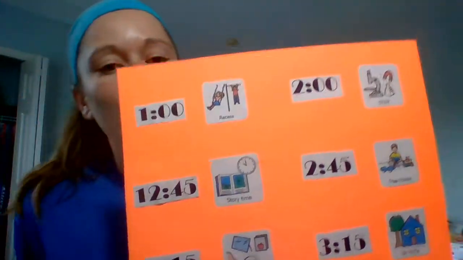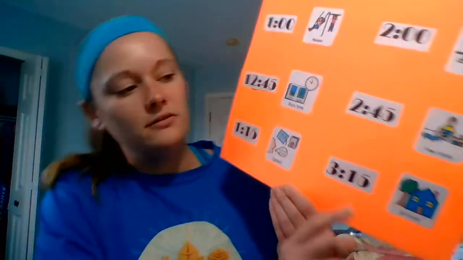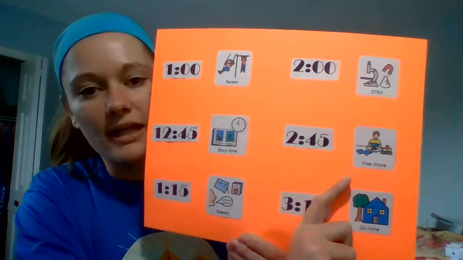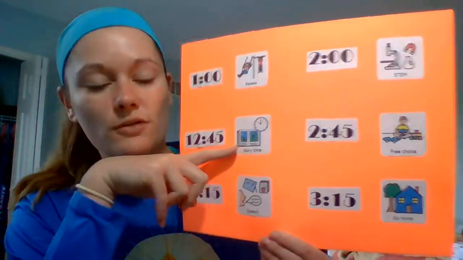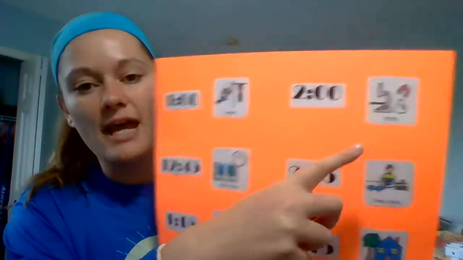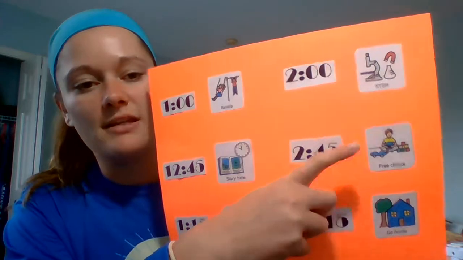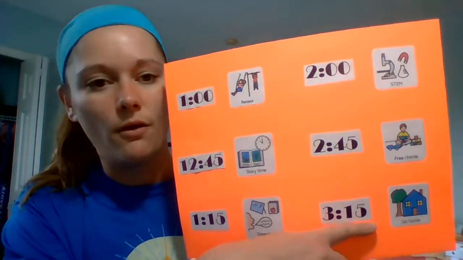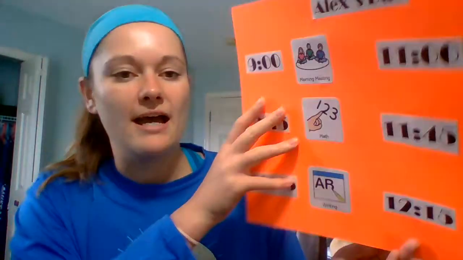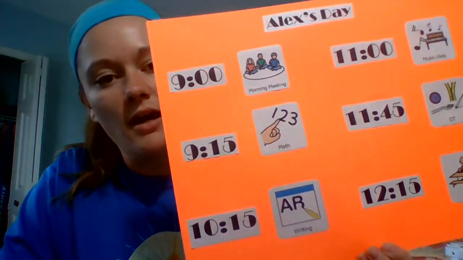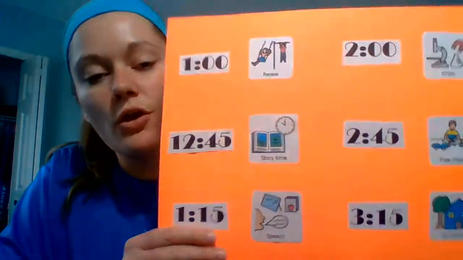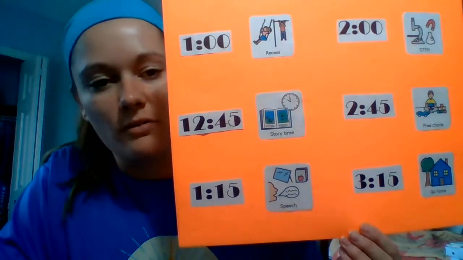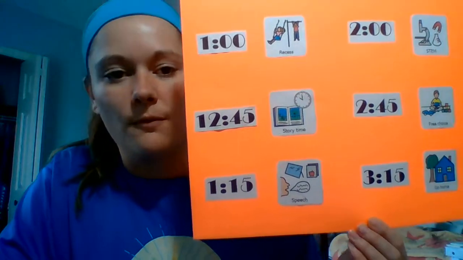Again, there's a reward at the end of the day with free time. He gets a say in what he wants to do, so he has to get through story time, speech, STEM, and then he knows it's free time, and then after free time he knows that he gets to go home. Again, this just lays out Alex's day for him. I broke it down halfway, so he only has to focus on one part of the day, either morning or afternoon, and not the whole thing at once.